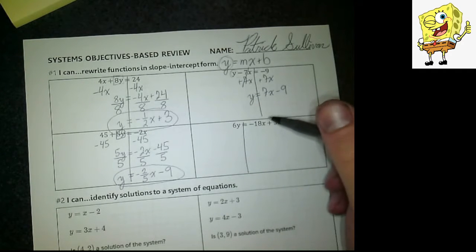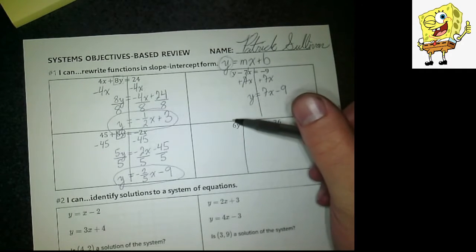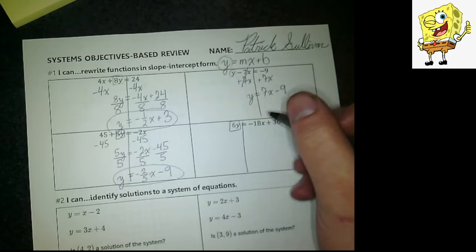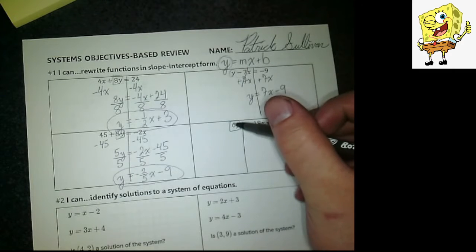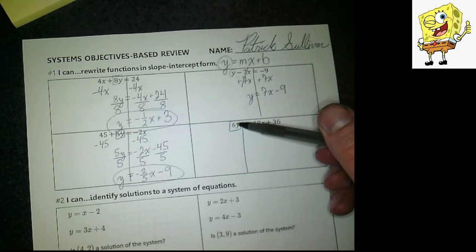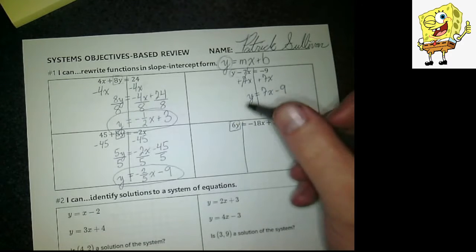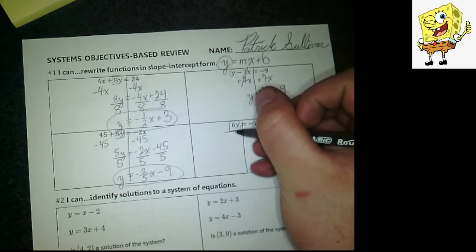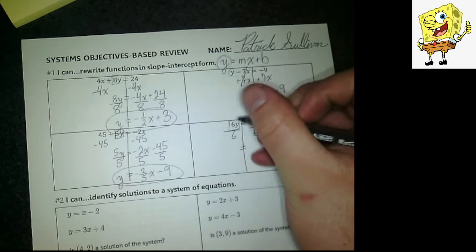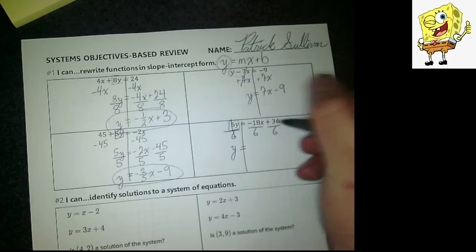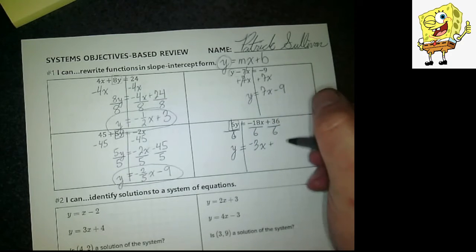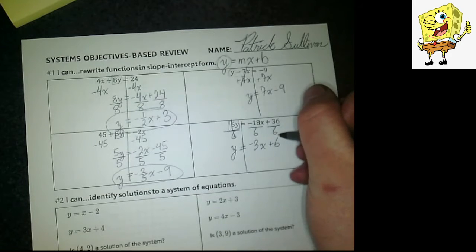Could argue that this is the easiest of the four, as I already have the term with y in it completely isolated. And so all I need to do is get rid of the 6. And in this case, we're taking 6 times y, and the inverse of multiplication is division. Hence, I need to divide every single term by 6. Thus, I'm left with y equals negative 18 divided by 6 is negative 3x, and then positive 36 divided by 6 is positive 6. There we go.